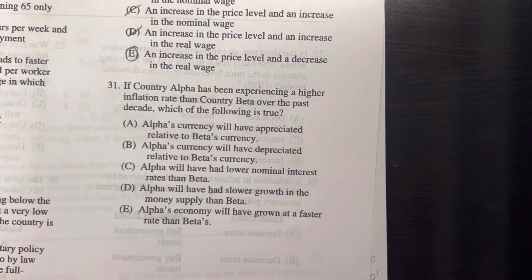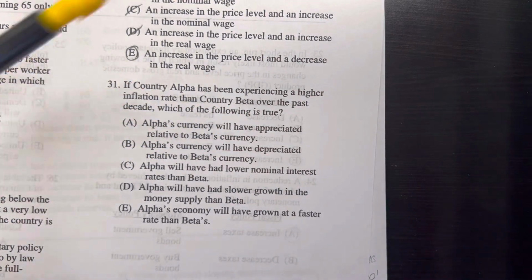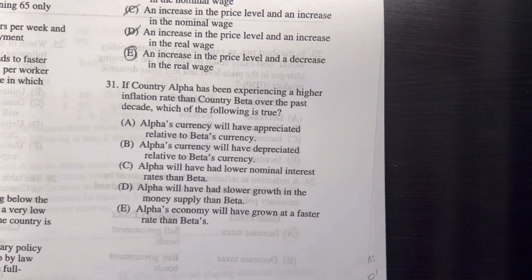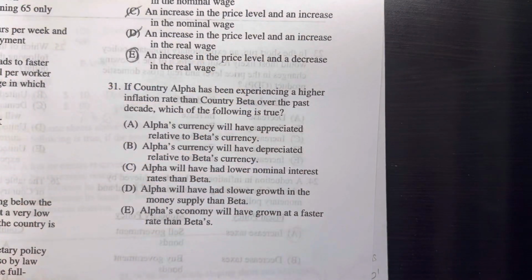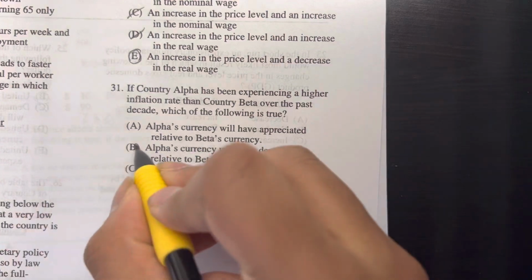If country alpha has been experiencing a higher inflation rate than country beta, which of the following is true? Inflation can be good or bad, but in this case, when you have higher inflation than another country, they're not going to be paying for your stuff. You're going to export less, because your prices are greater, they're not going to buy from you, and that'll cause your money to depreciate and theirs to appreciate. So alpha's currency should have depreciated relative to beta's currency. Should be B.